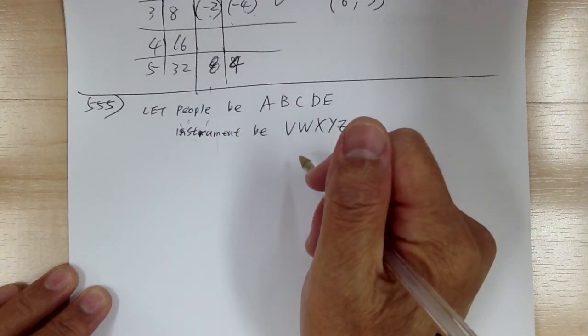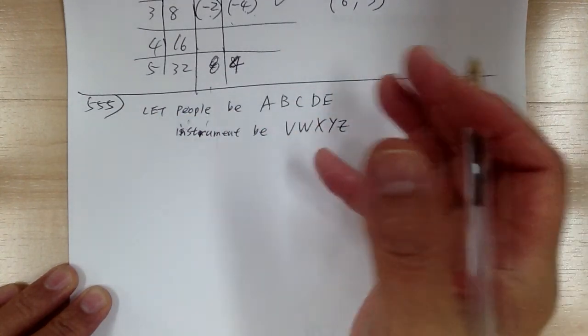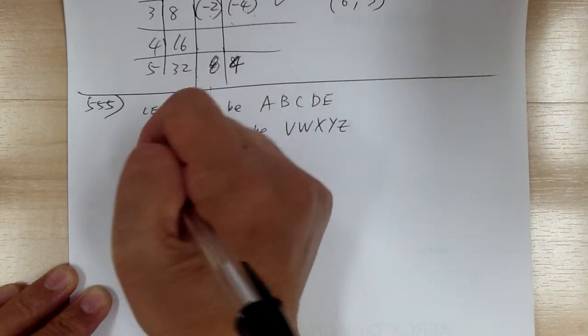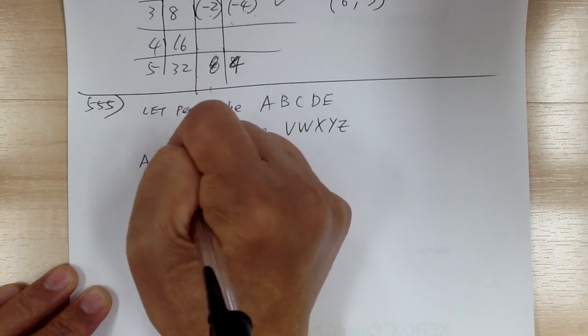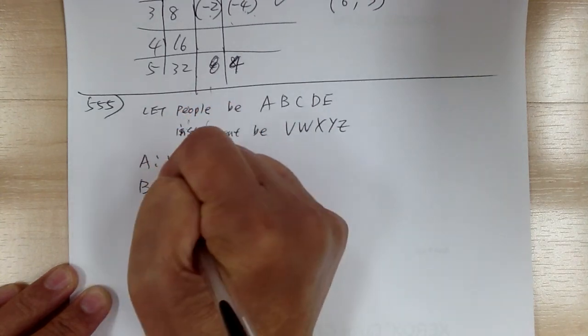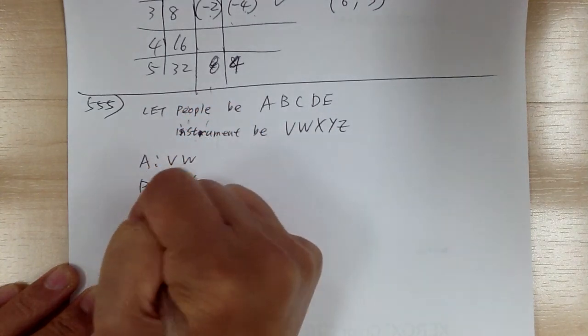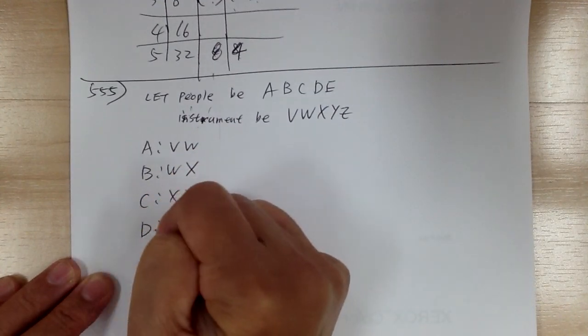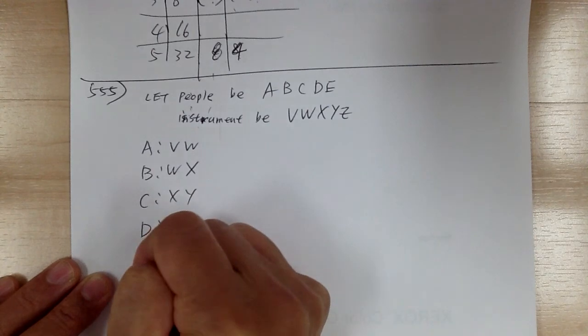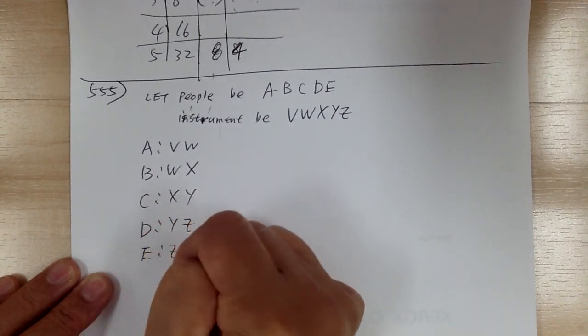And because they are kind of random, you can just say that A can play V and W, B can play W, X, C can play X, Y, D can play Y, Z, and E can play Z, V.